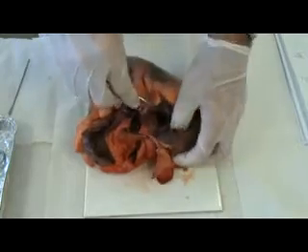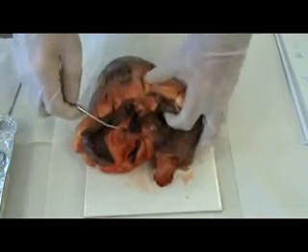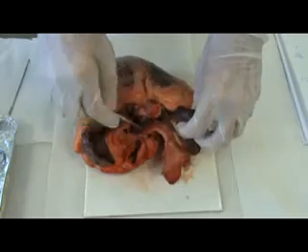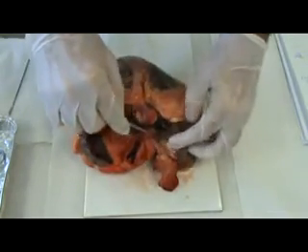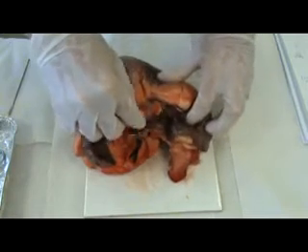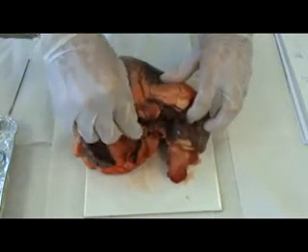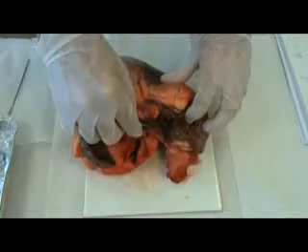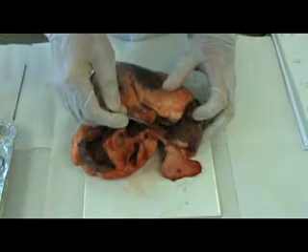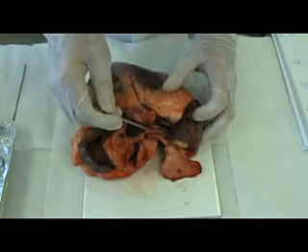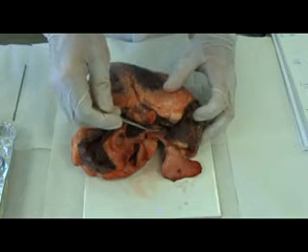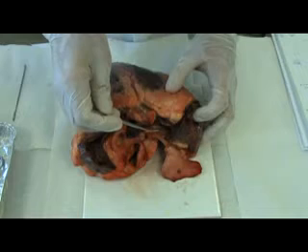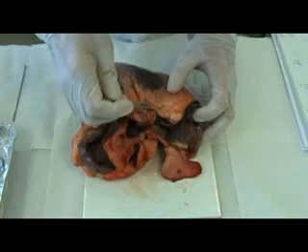pulmonary. So look here, this section there. We've got a vessel quite close to the aorta over there. This is the pulmonary vein. It's carrying blood from the lungs back to the heart, so it's rich in oxygen, and it's carrying oxygenated blood into the left atrium.